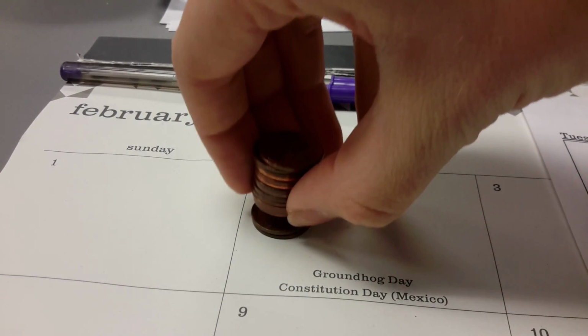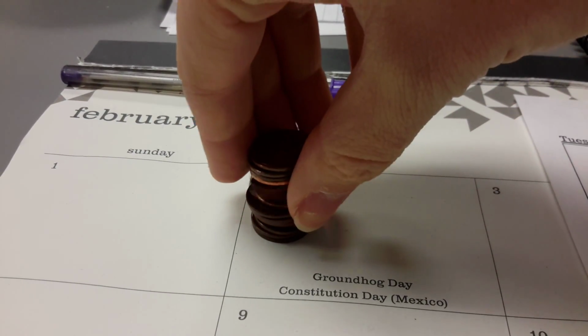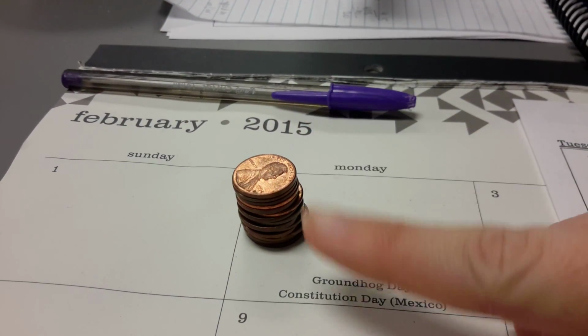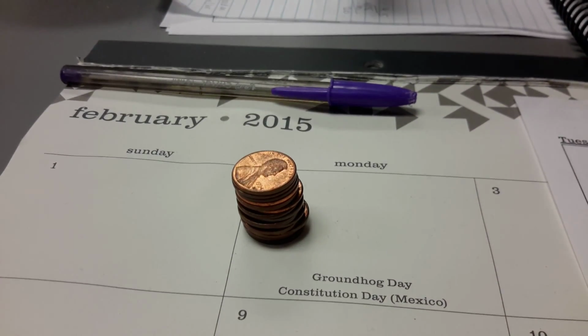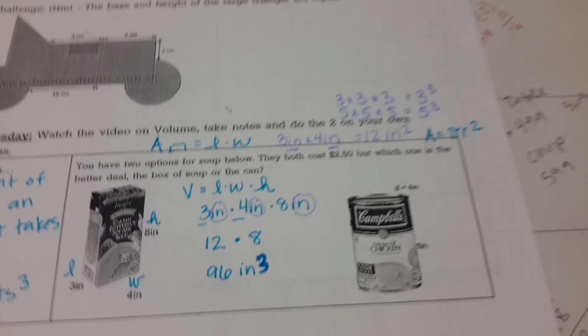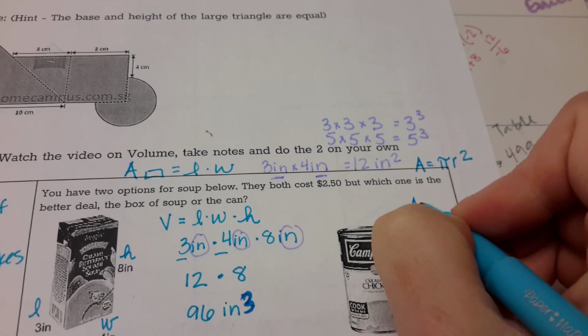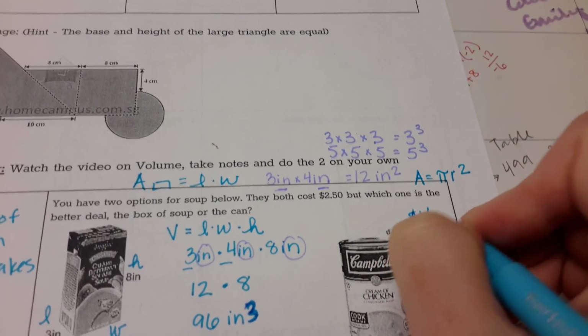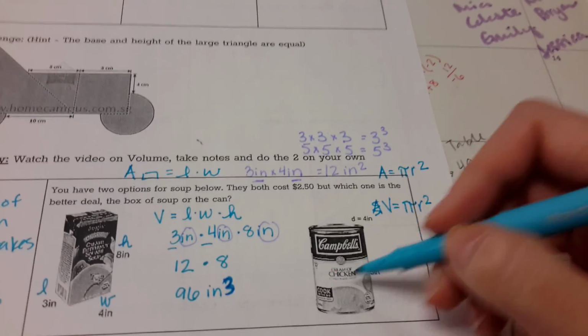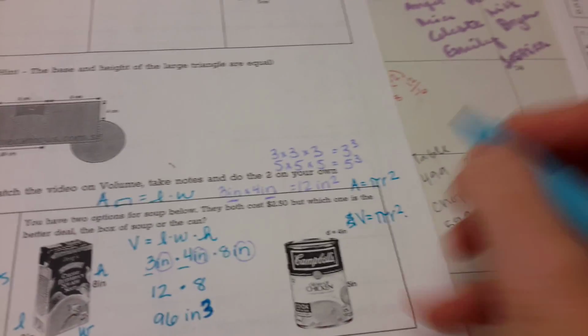So I'm going to take the area and I'm going to multiply it by the number of pennies I have to figure out how much space this whole stack of pennies has. So pi r squared gives me 1 penny. So that's the beginning of our formula. Volume equals pi times radius squared, but then we need to multiply it by how many pennies there are, or the height.